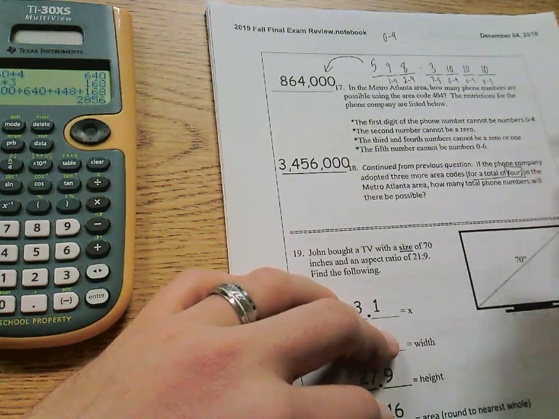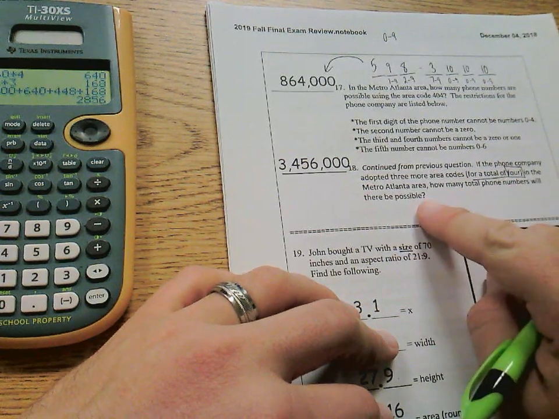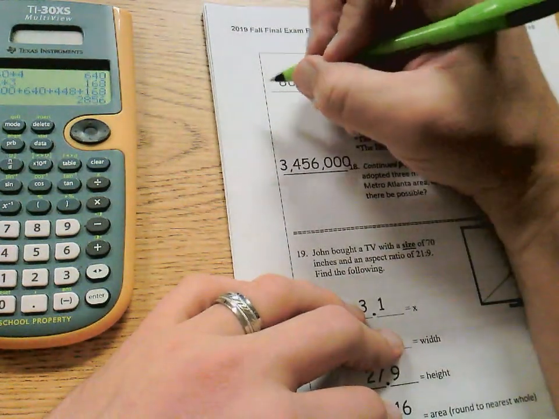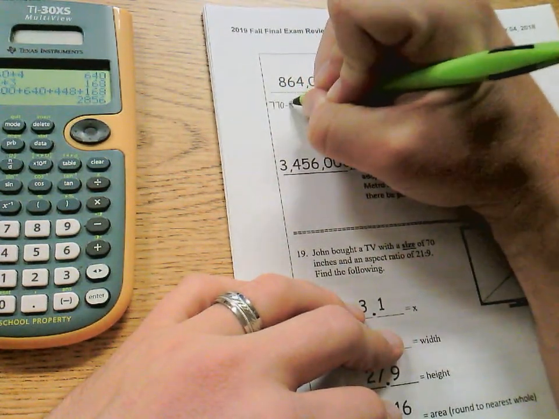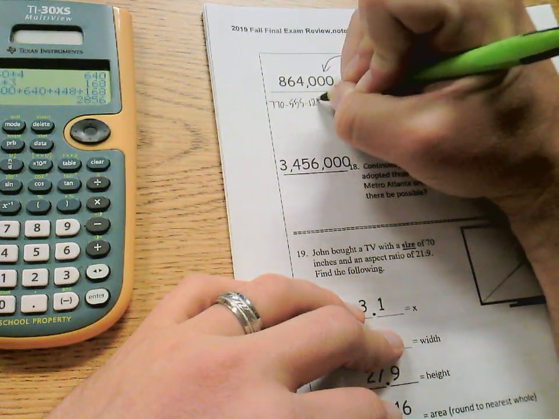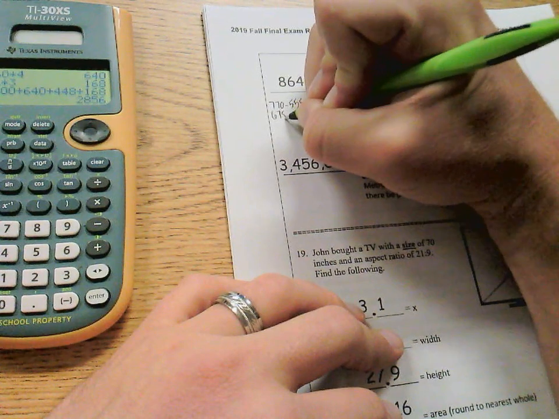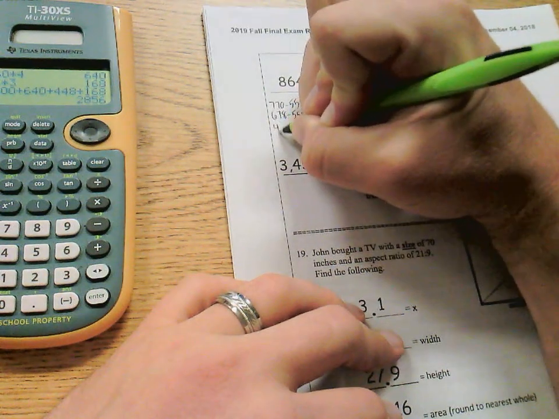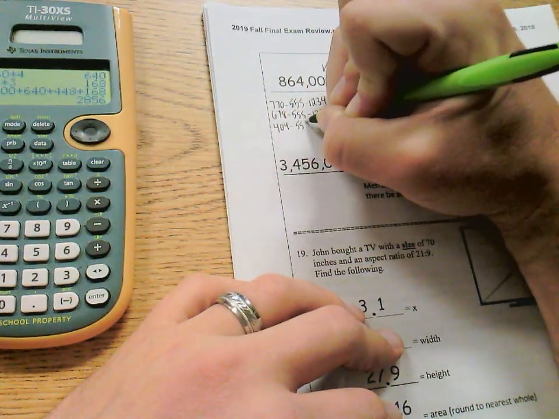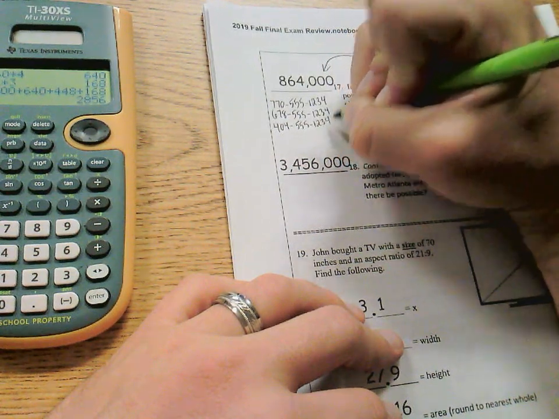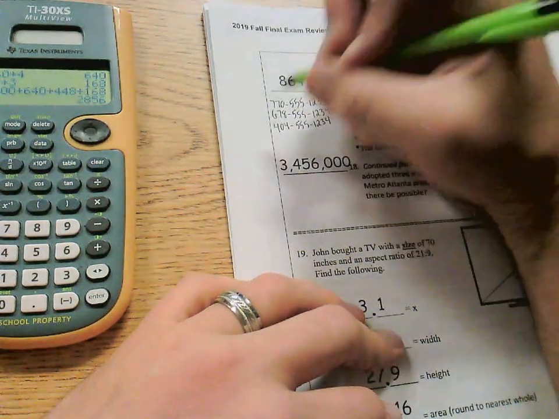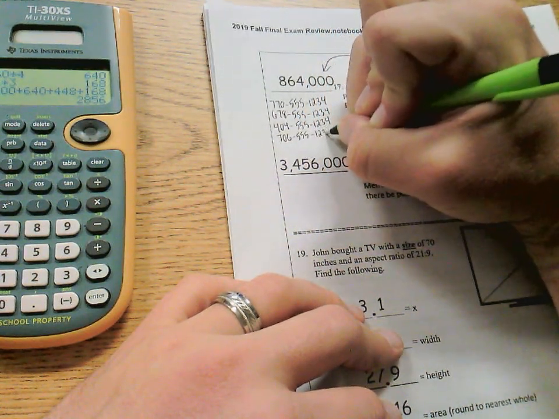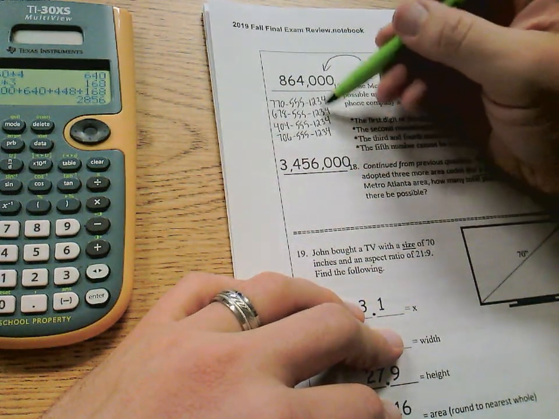Now the next question says if the phone company adopted 3 more area codes for a total of 4 in the metro Atlanta area, how many phone numbers will be possible? So let me just give you a quick example. Let's say your number was 770-555-1234, and someone down the street had 678-555-1234, and someone across town had 404-555-1234, and someone in the other county had 706-555-1234.